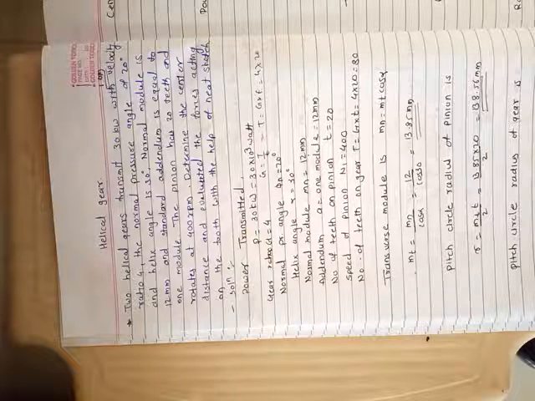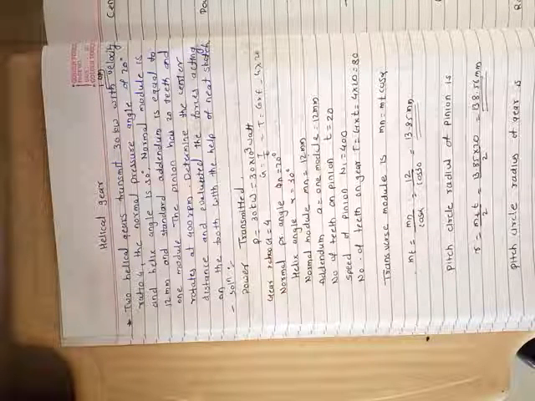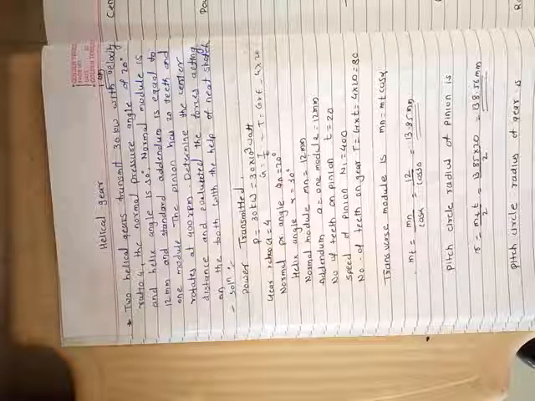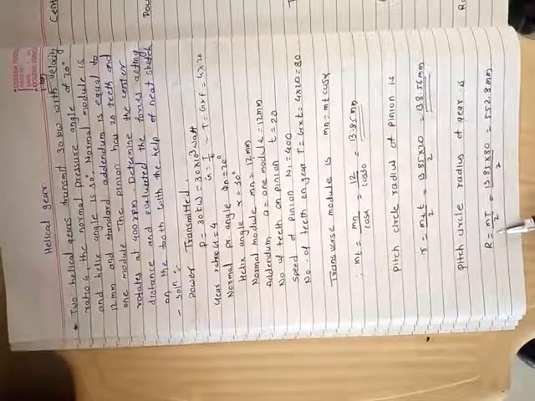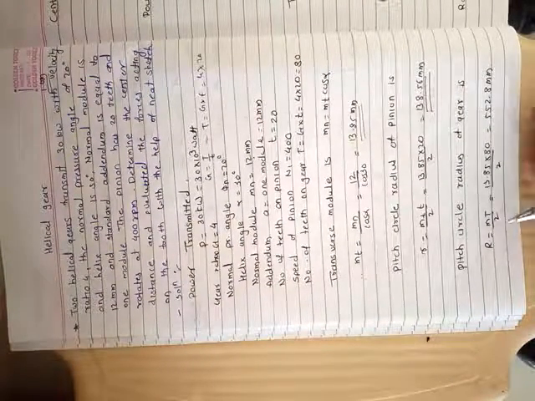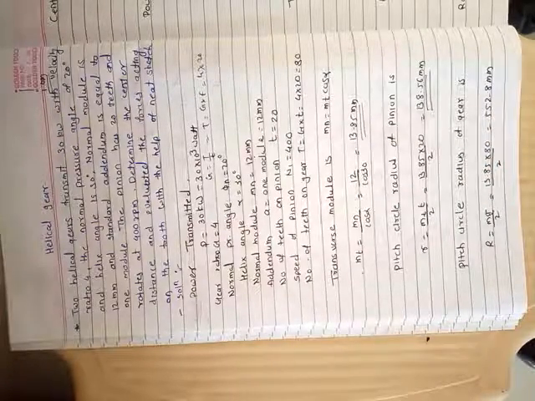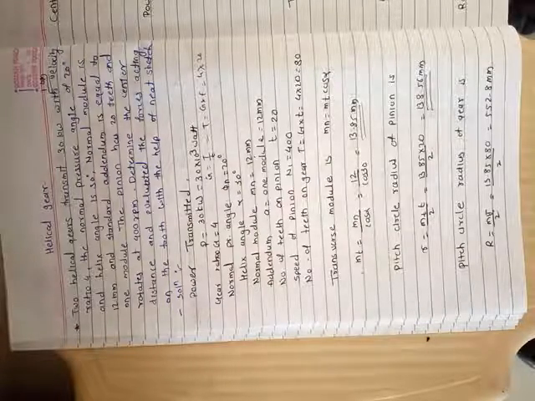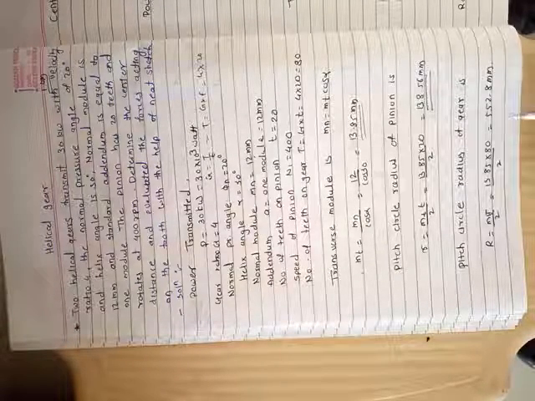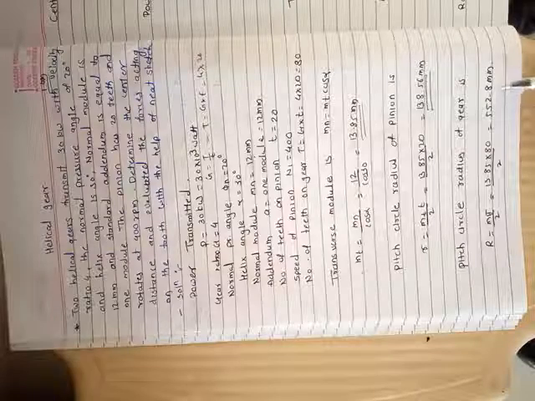Then the next will be the pitch circle radius of the gear, that is capital R is equal to m capital T upon 2. That is 13.85 into capital T, which is 80, divided by 2, that is equal to 552.8 mm. Capital R is equal to m_n, that is the tangential module, into T upon 2. That is 13.85 into 80 divided by 2, that is 552.8 mm.